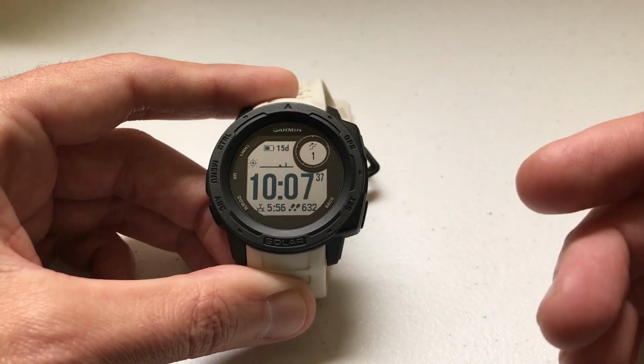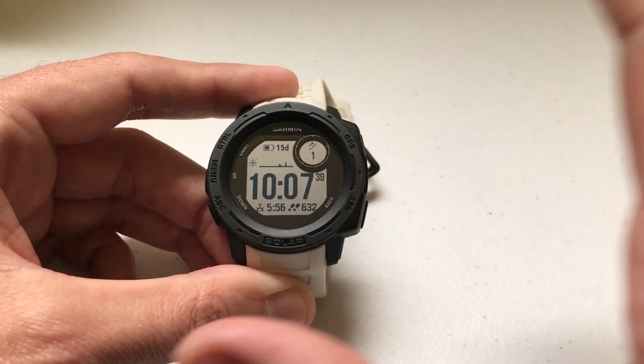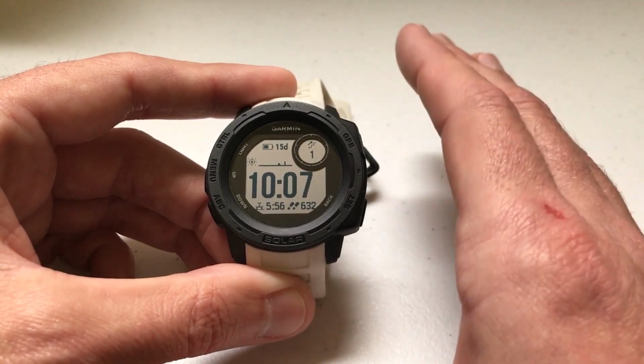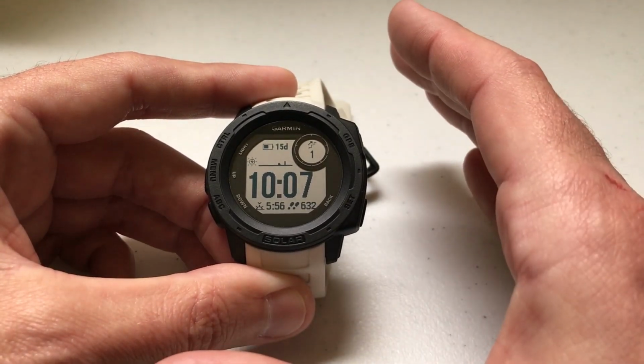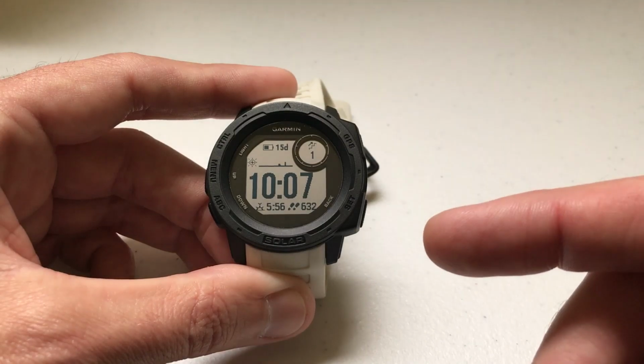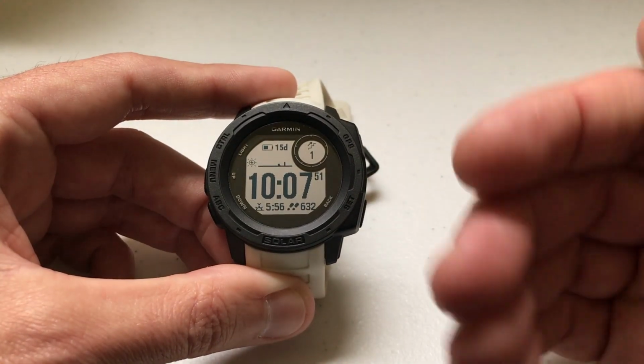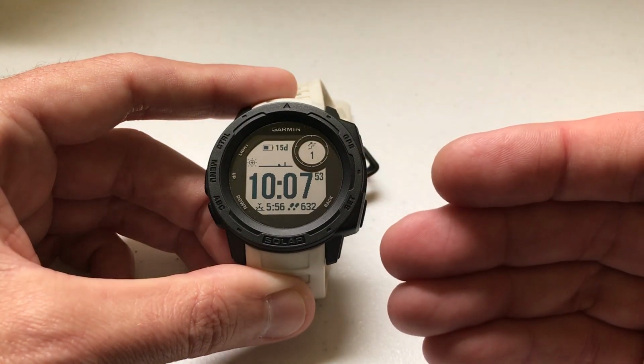And we've successfully looked at how we can look at the number of floors climbed. Now that's one way to do it. I'm also going to show you how you can do it in your Garmin Connect app. The other thing is I'll show you in your Garmin Connect app how you can adjust the daily goal. You saw on mine the daily goal was 10. Well, I can adjust that up or down depending on my preferences.